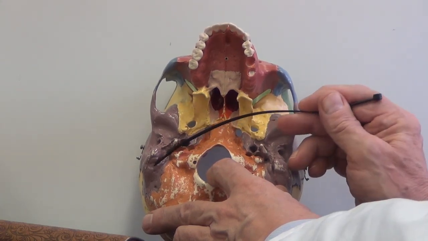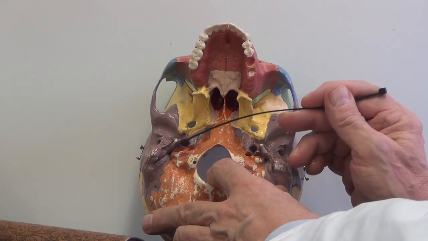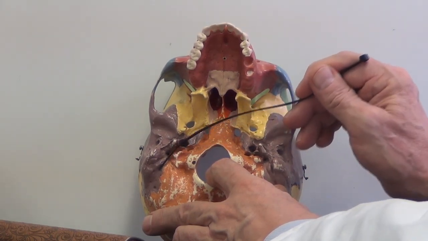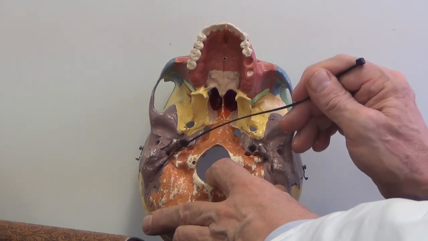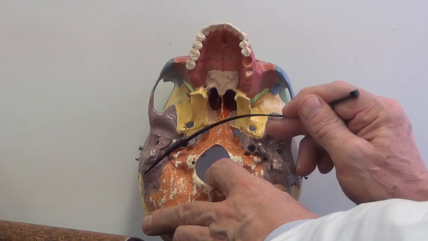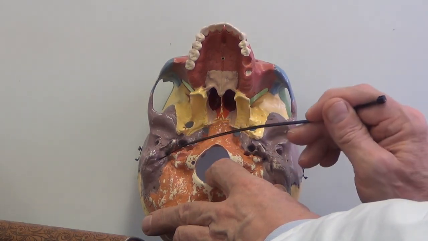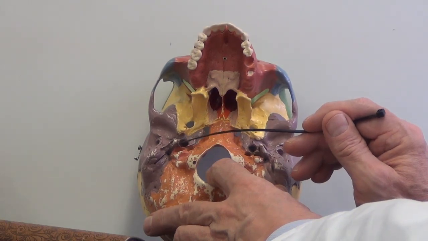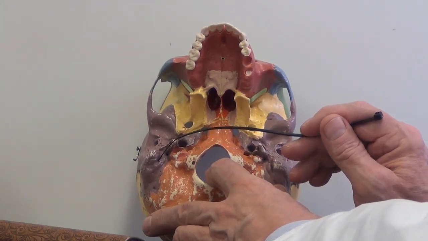Here it is. And parallel to it, more medially located, sulcus arteriae occipitalis. So sulcus arteriae occipitalis and incisura mastoidea, this one. And I shall use another specimen for comparison.